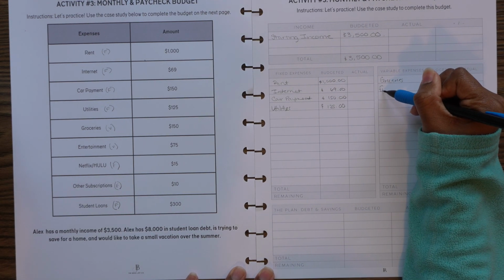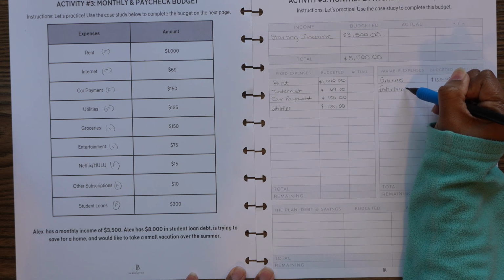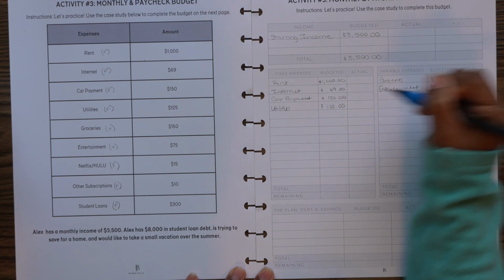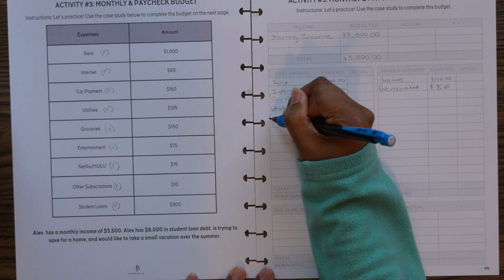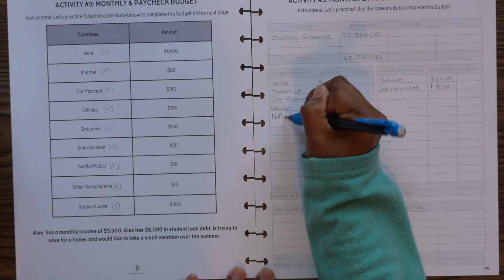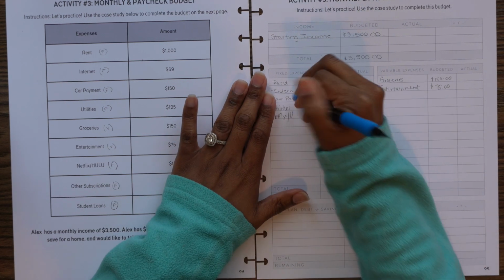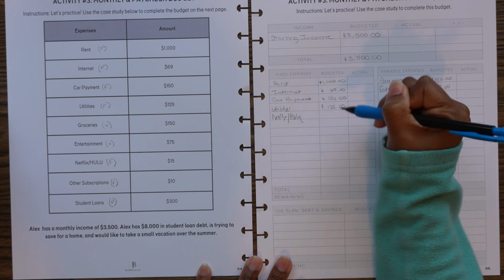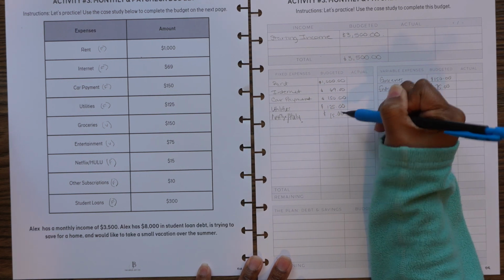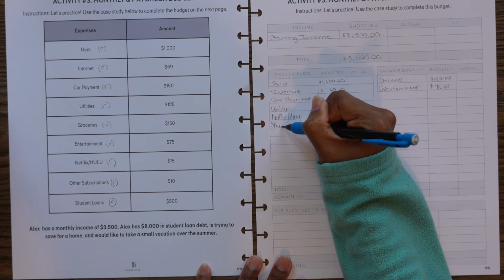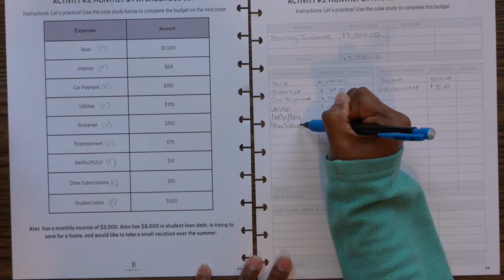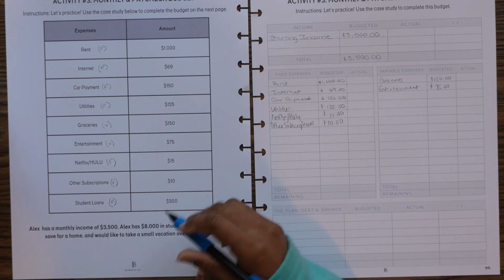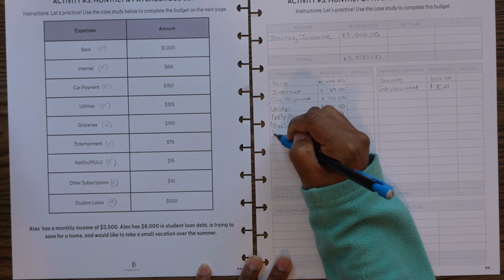Entertainment is over here, and that's $75. Netflix, this is $15. Other subscriptions is $10, and then student loans is $300.